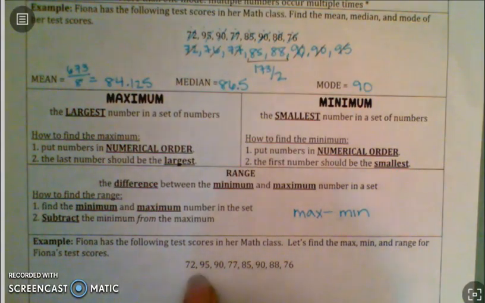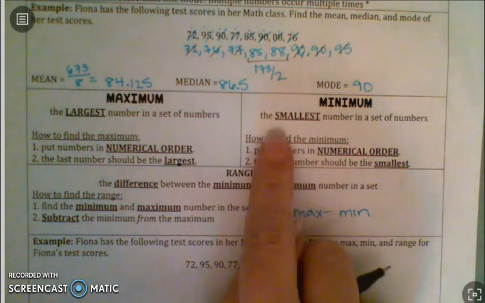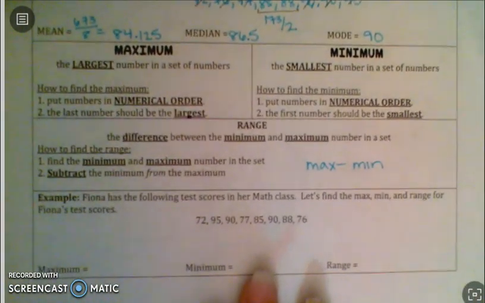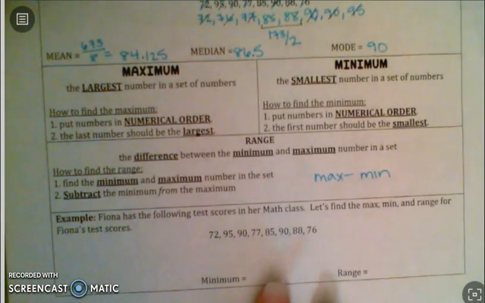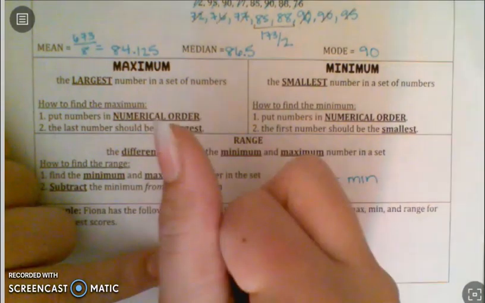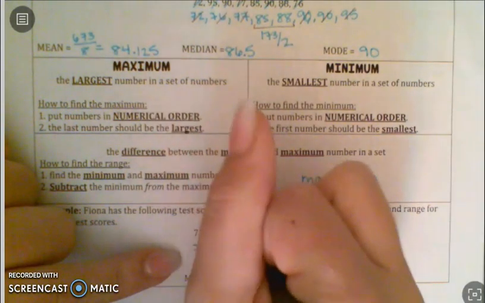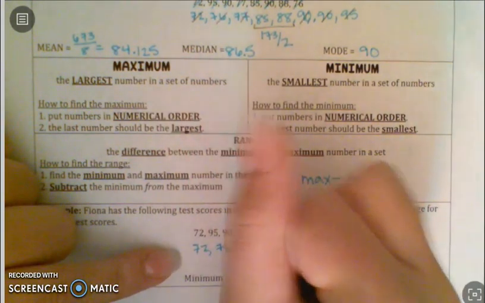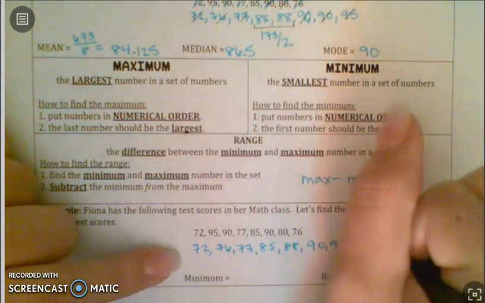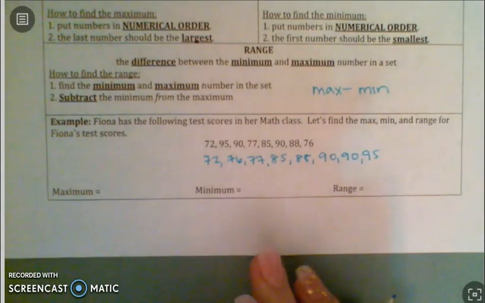Okay, so this question is the exact same question we worked on above. So we already have it in order. So I'm just going to go ahead and rewrite it in order so we can see it better. So 72, 76, 77, 85, 88, 90, 90, 95. All right, so same exact question as above.